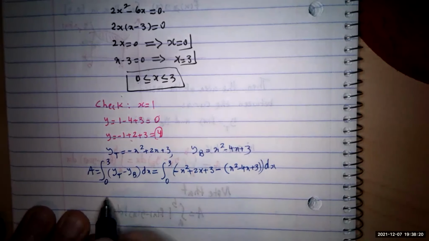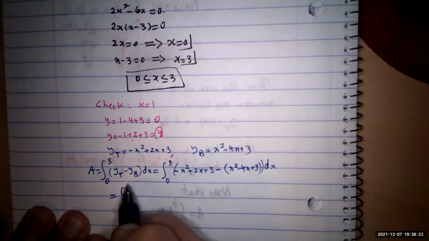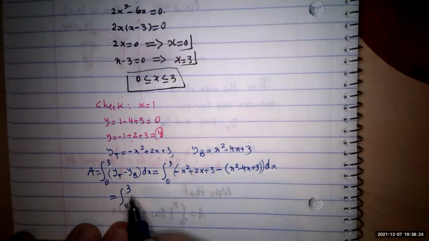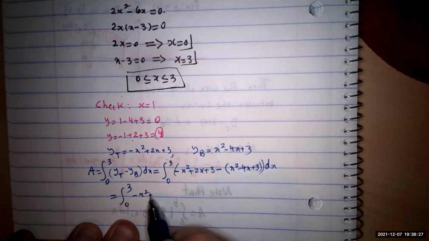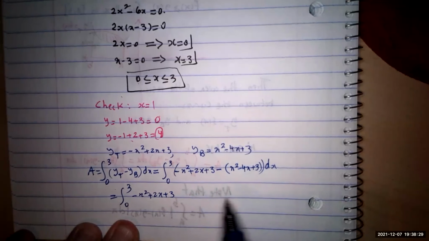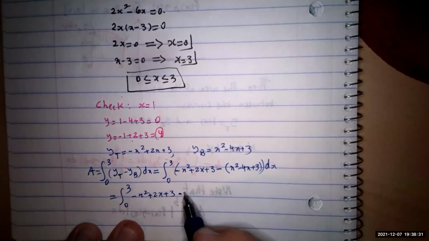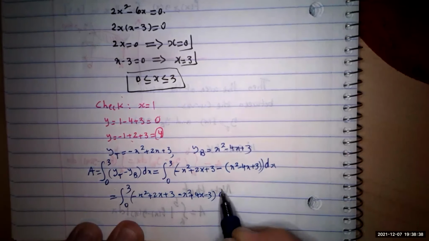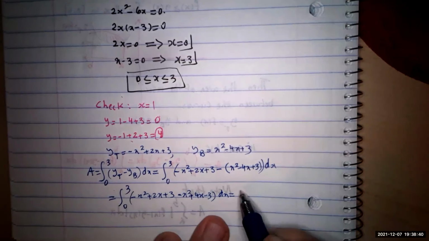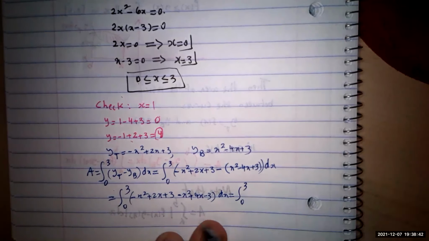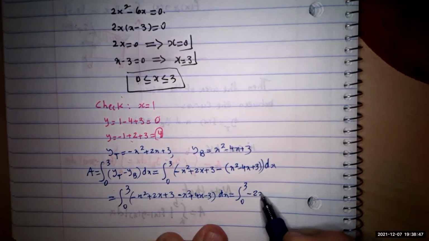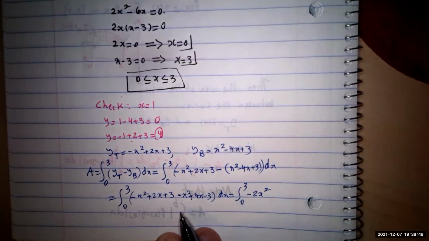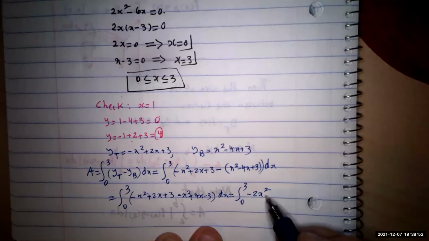So this is the integral from 0 to 3 of negative x squared plus 2x plus 3, apply the negative sign, so make it minus x squared plus 4x minus 3, all dx. And if you simplify it, negative x squared and negative x squared make negative 2x squared, and the 2x and the 4x would be 6x.